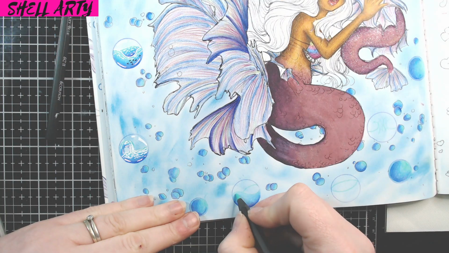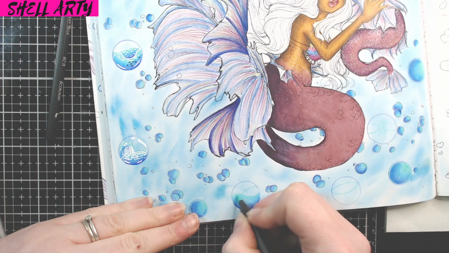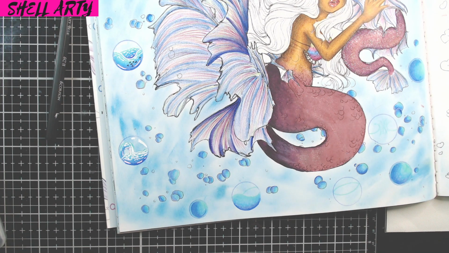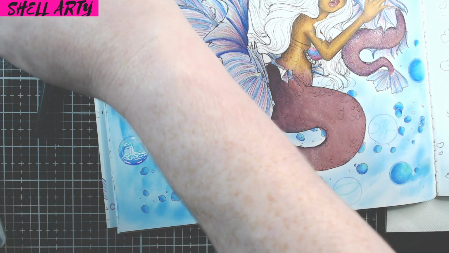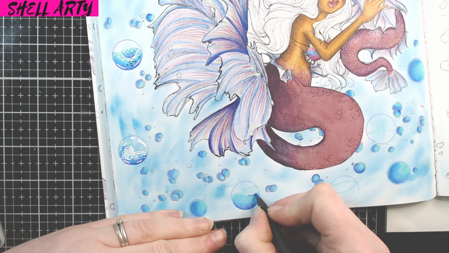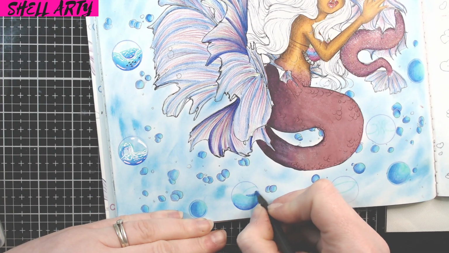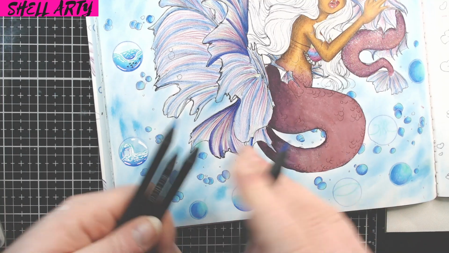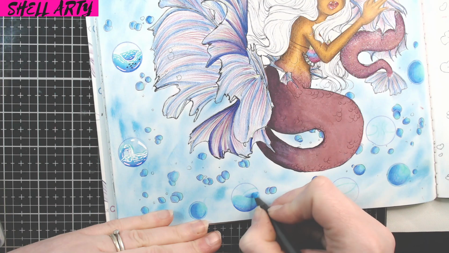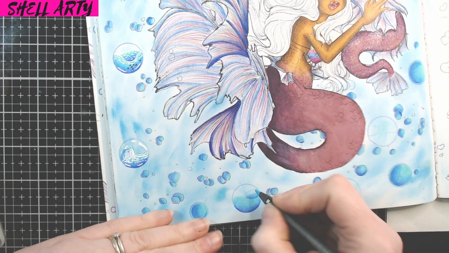And then Everglade on this bit. Galaxy Blue in here. And Forget Me Not. And then Blue Heaven.